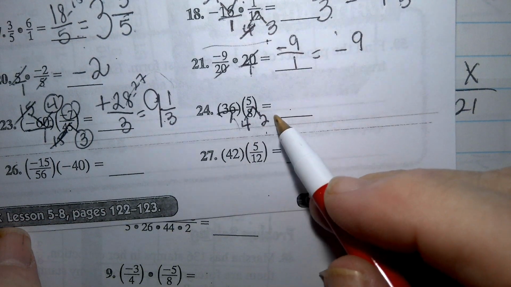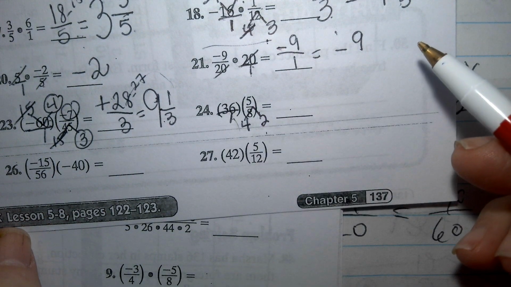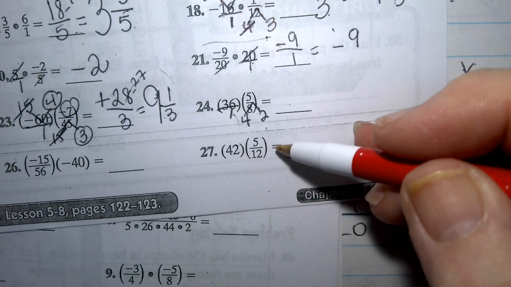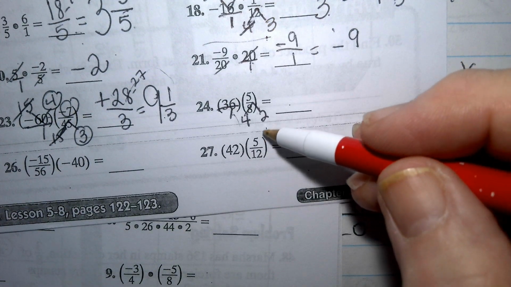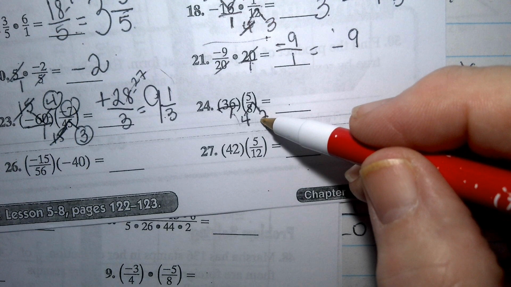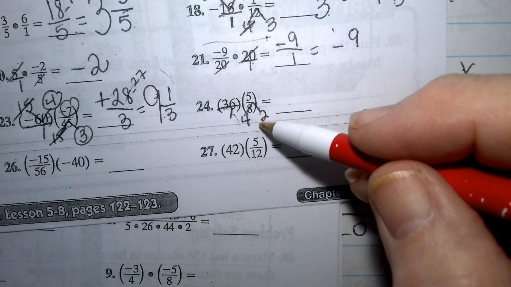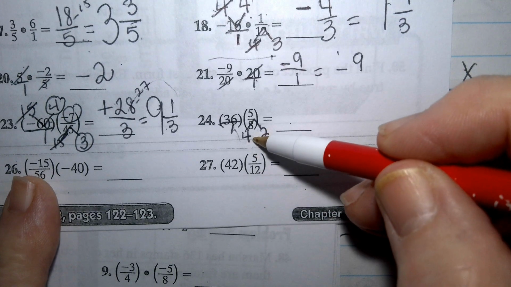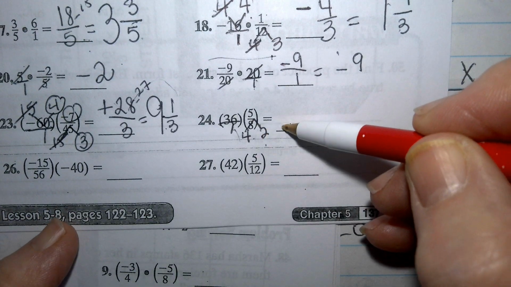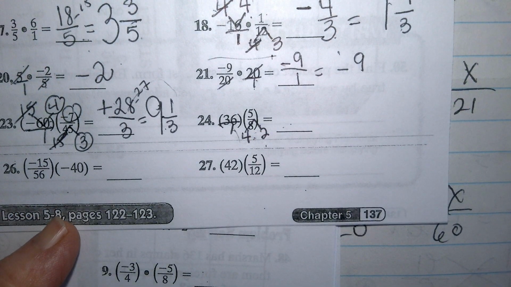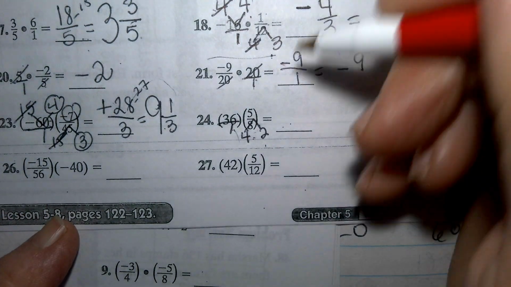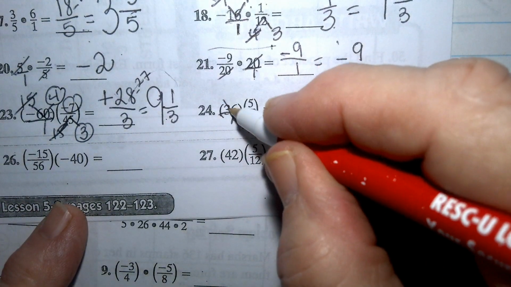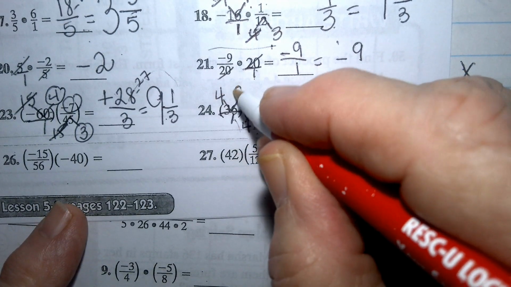So which of these two numbers go into 36? 4. Actually, they both do. 2. But here's why you're going to pick the 4. If I'm going on a diet, I want to lose the most weight possible. And so it's better to lose 4 pounds than 2. The more weight I lose, the slimmer my fraction will be. So I'm going to use the 4, and I'm going to break this up as 4 times 9.